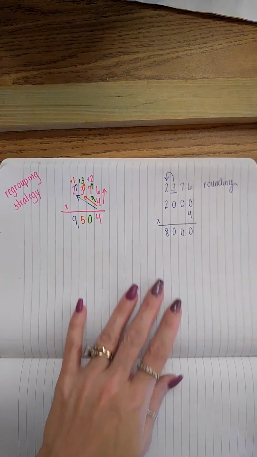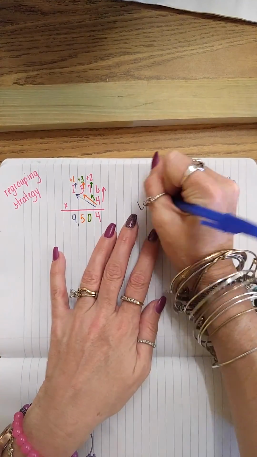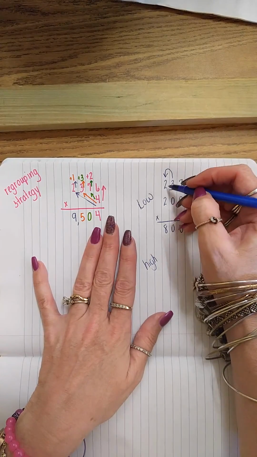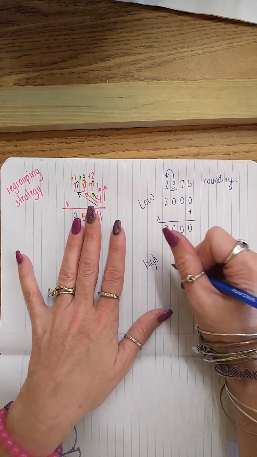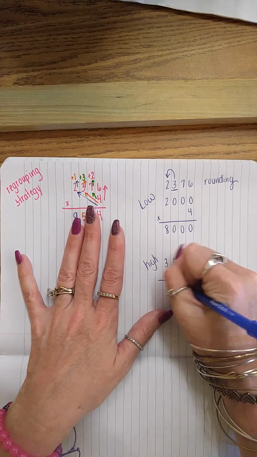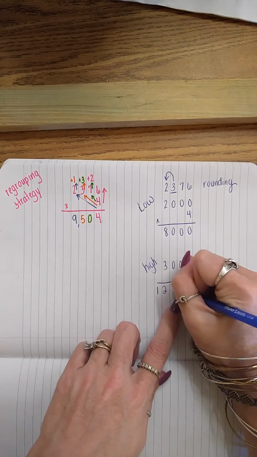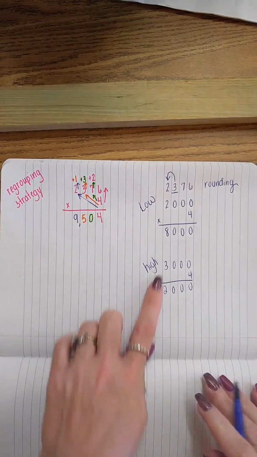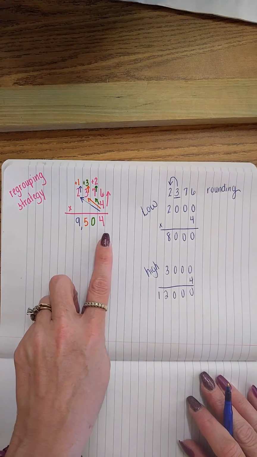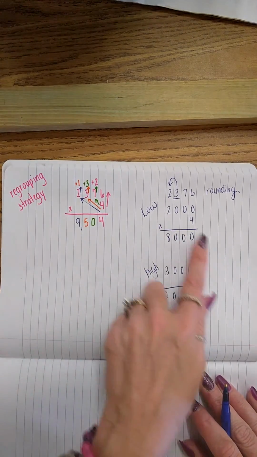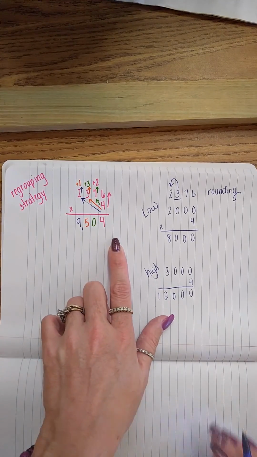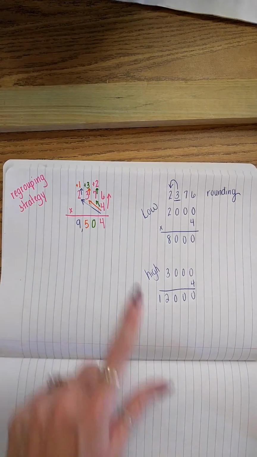This is the low reasonability, and then our high reasonability would be, if we were looking at this, the 2 would become a 3 times 4. 3 times 4 is 12 and 3 zeros. So 8,000 and 12,000, the answer should be in between. 9,504 is definitely in between these two numbers. So this is regrouping of multi-digit by single digit. And we go up to 4 digits in 4th grade.